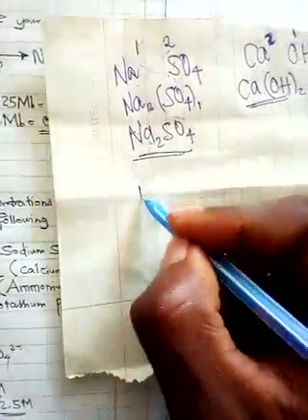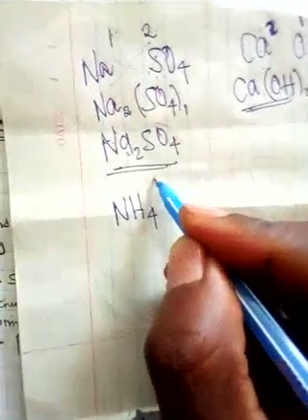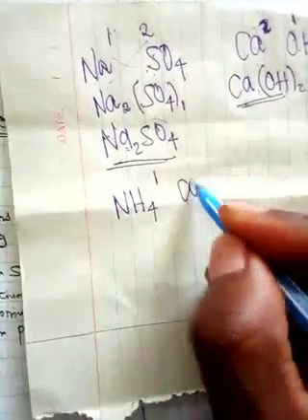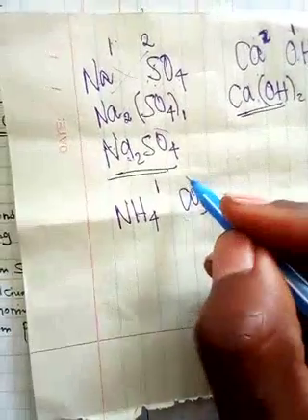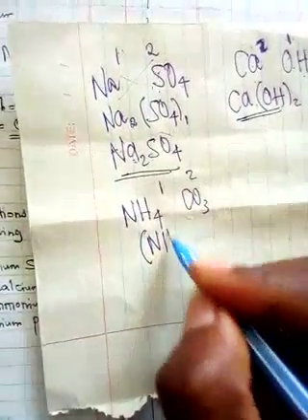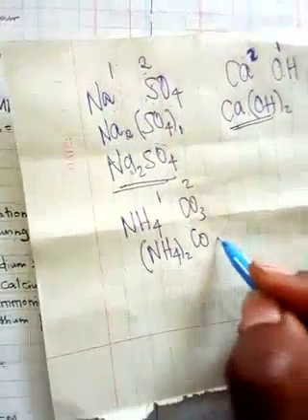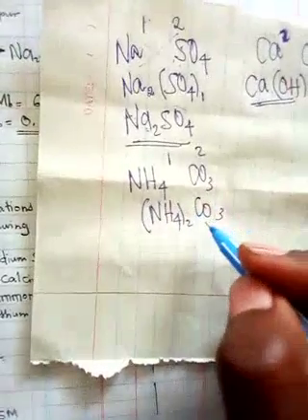The same thing also applies when you're talking about your ammonium carbonate. Ammonium is a radical, and its valency is 1. The carbonate is a radical as well, whose valency is 2. So if we swap these two numbers, this is going to be (NH4)2 and then the carbonate, the CO3, is going to be written there.